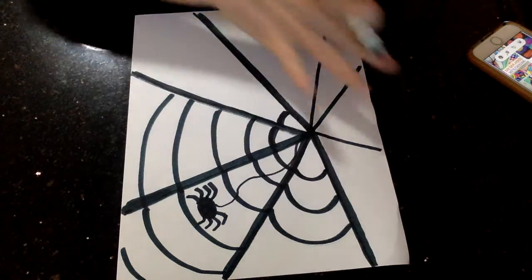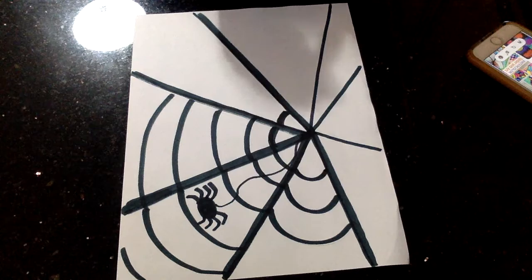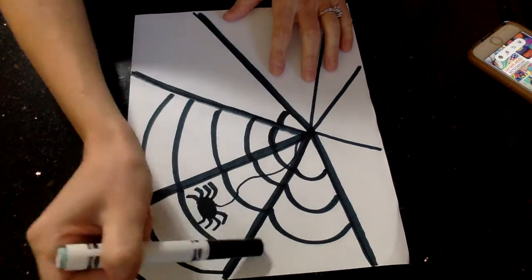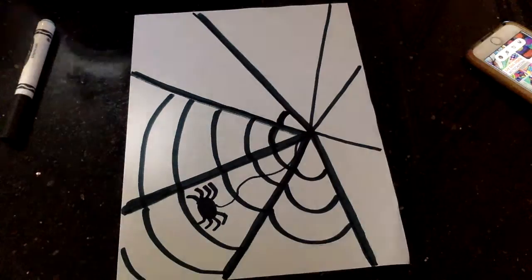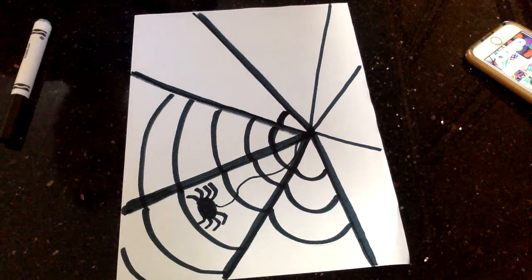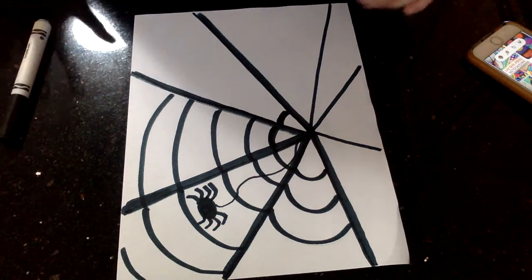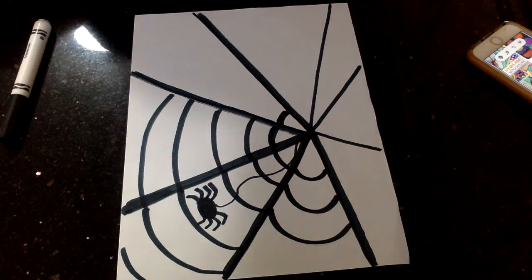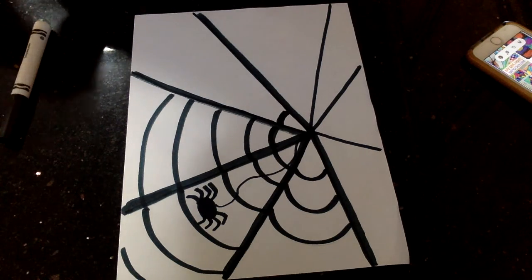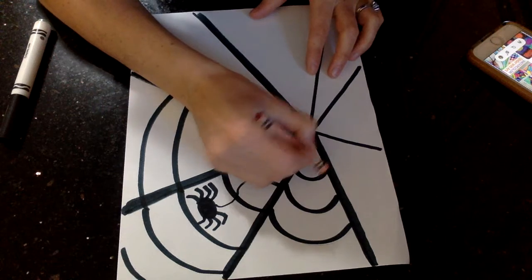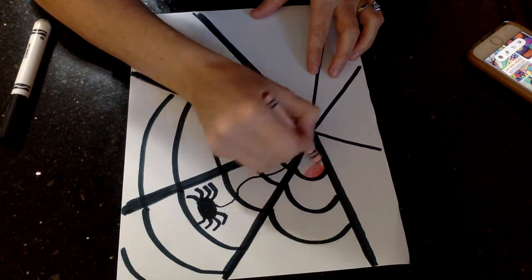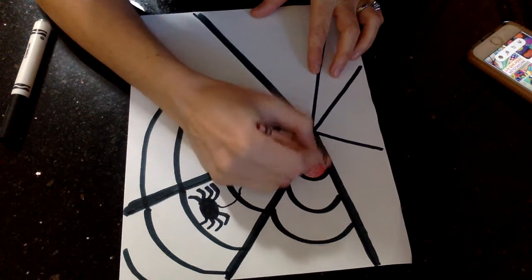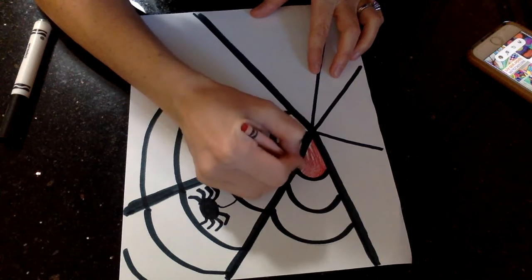All right, when you get done with your spider web, each of these little sections, you can either use marker or crayon or colored pencil. I want you to have fun and you can color them in. You can choose just one or two colors. You could choose all the colors of the rainbow. It's whatever you think looks nice. So each little section will be a different color.